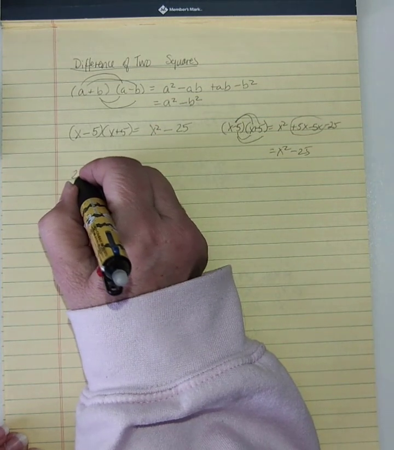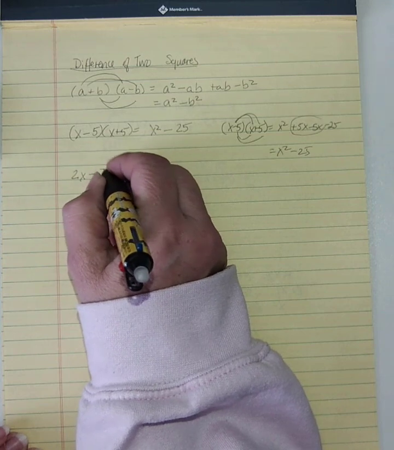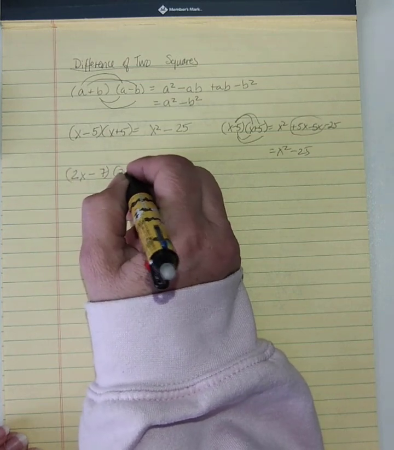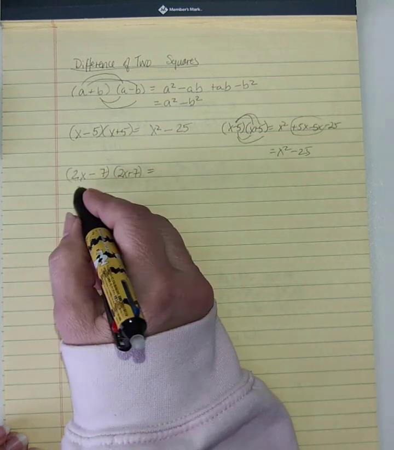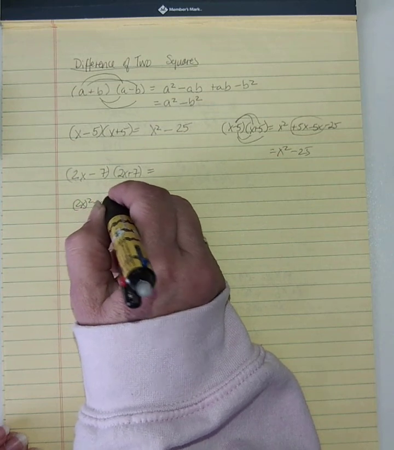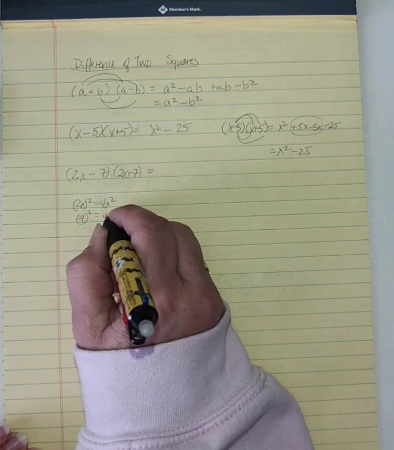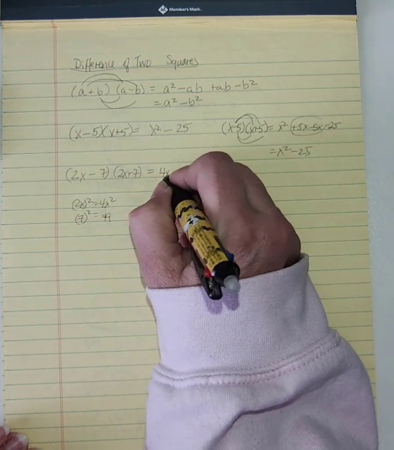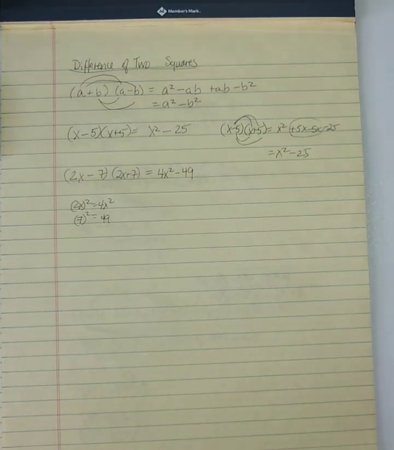So if I had 2x minus 7, 2x plus 7, I would get the square of the first. The square of 2x is 4x squared, and the square of 7 is 49. So my answer would be the square of the first minus the square of the second.